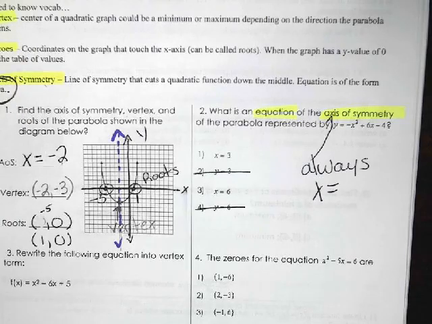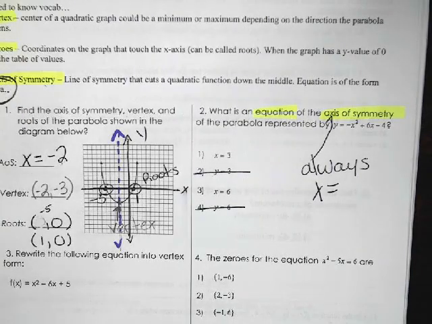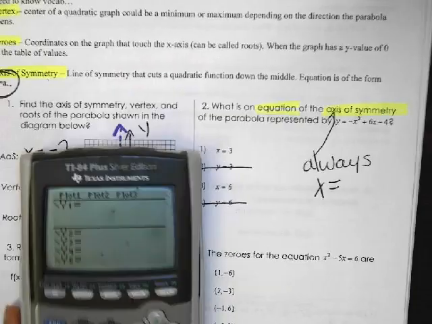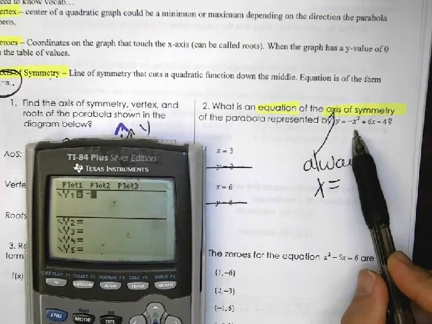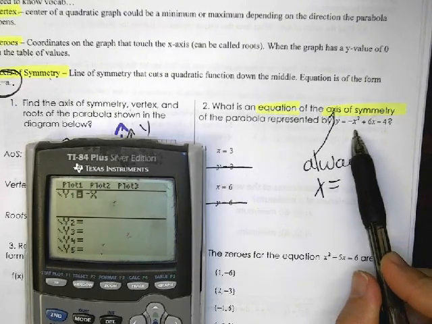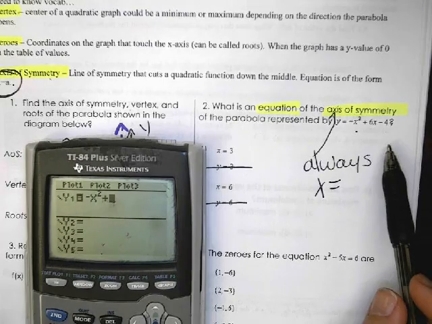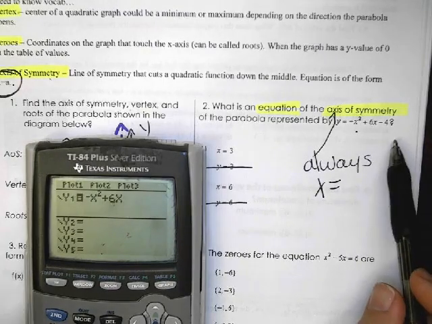I don't even need to guess, because I'm just going to go right to my calculator, since this is an equation, and stick it in. Well, I have to type it in so I know if you guys have it right.